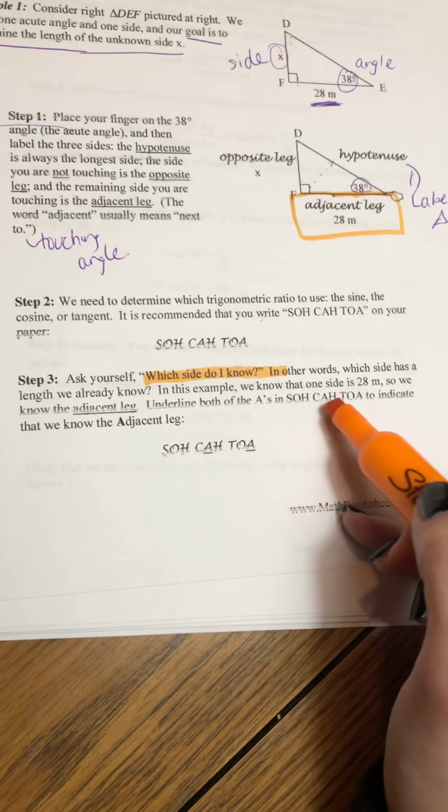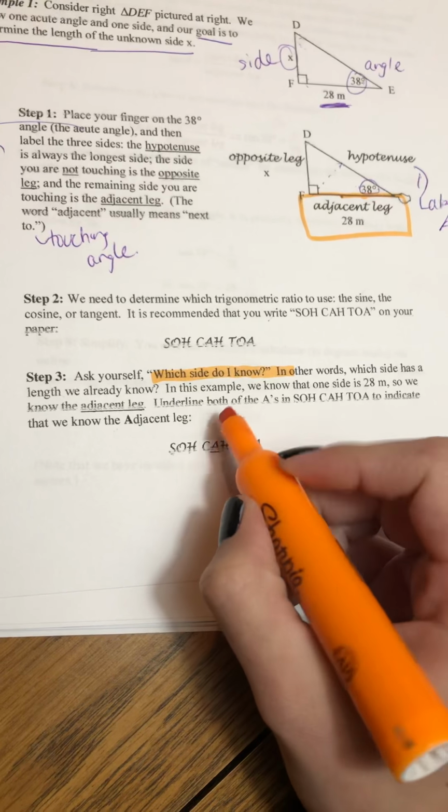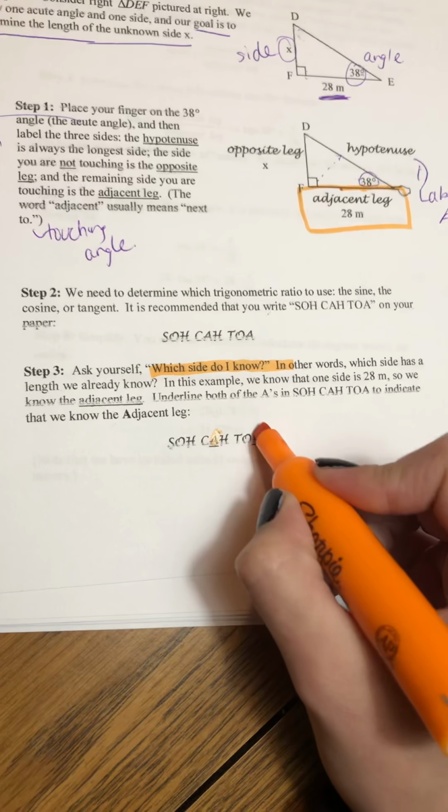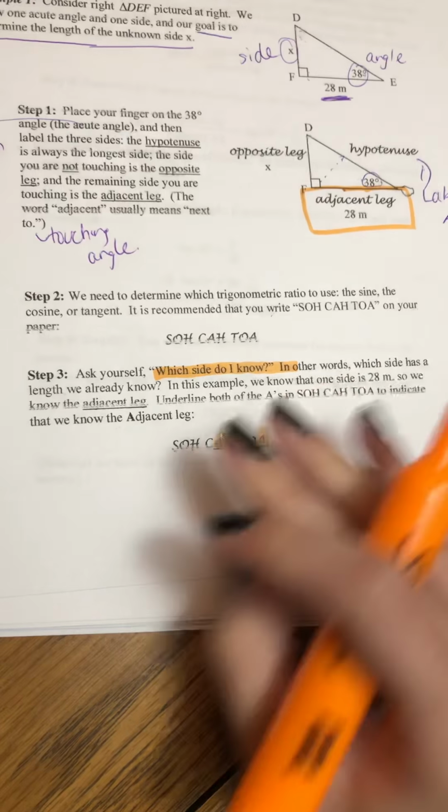Underline both the A's in SOHCAHTOA to indicate that we know the adjacent. So they're saying, all right, put an underline under A. We know the adjacent side. We've got to figure out now, we don't have enough information yet. So let's go to step 4.